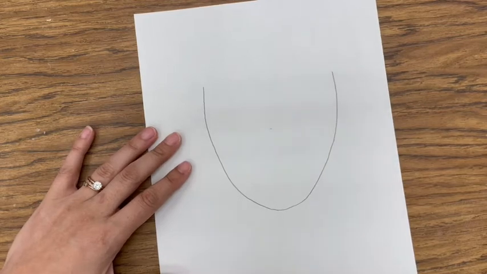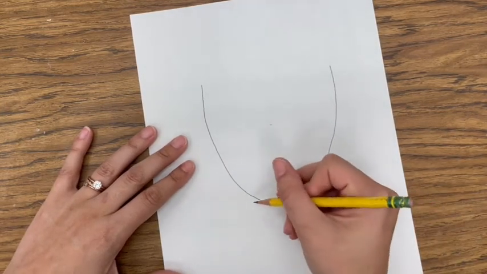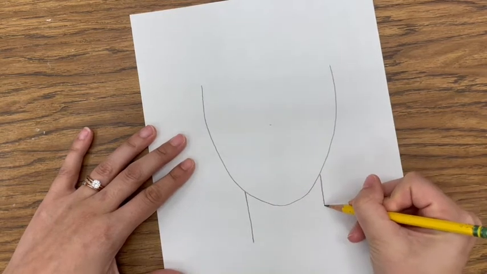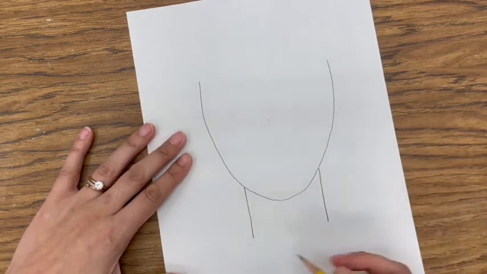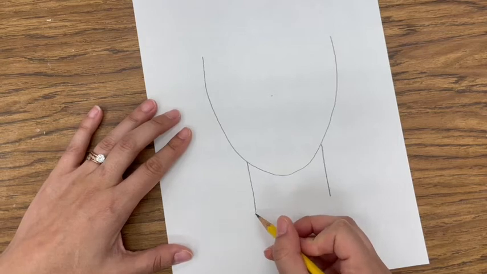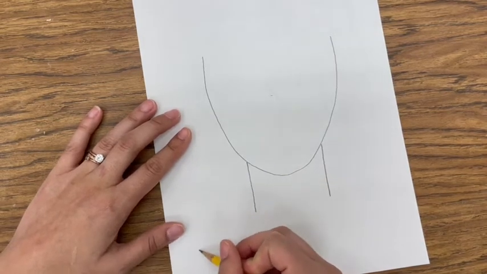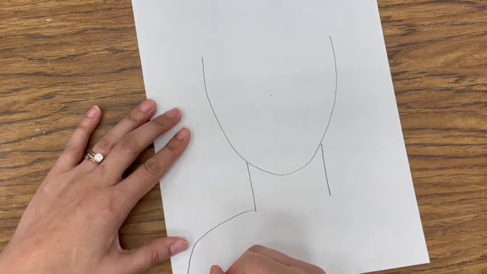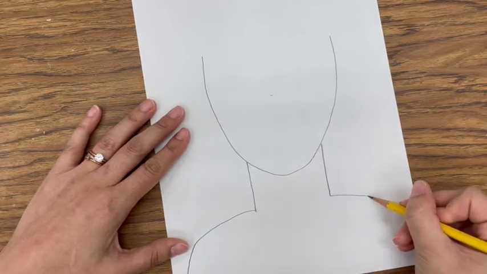That's for the face. Then let's make the neck. So that's 2 lines down. The shoulder is going to be a curved line that hops from that neckline all the way to the bottom corner of the paper. This is just a portrait of the person from their shoulders up, not their full body.